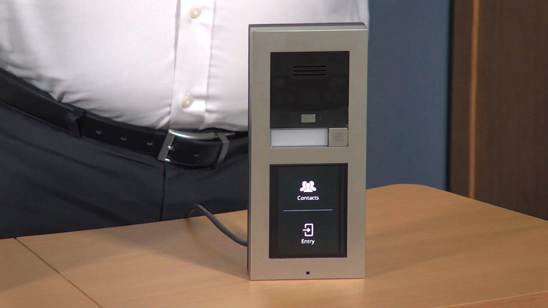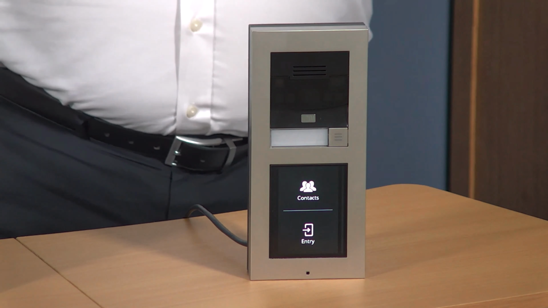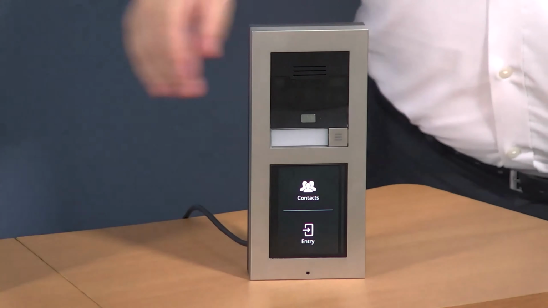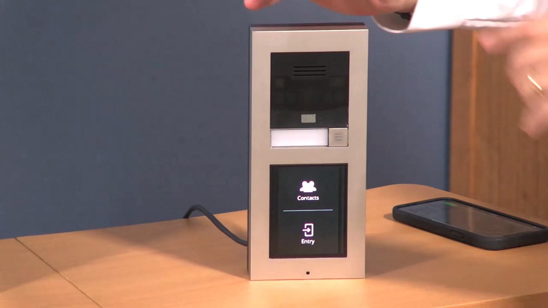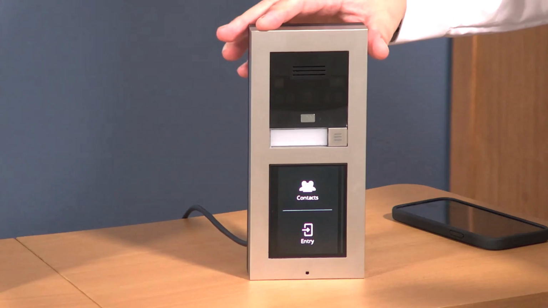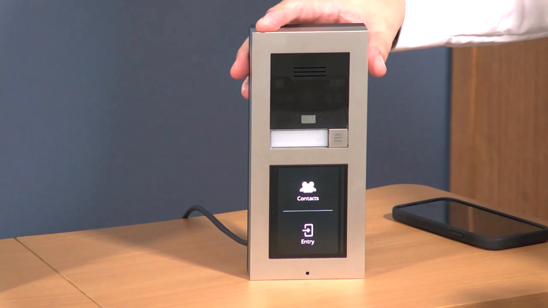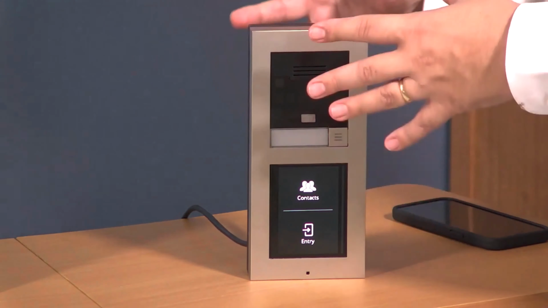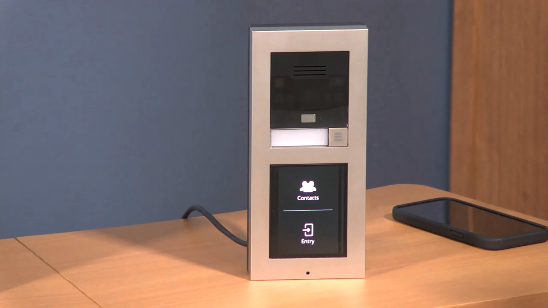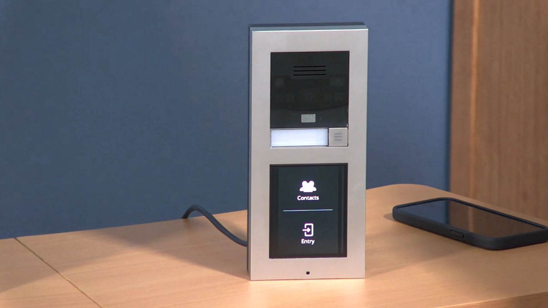Okay, everybody can see the unit? Again, very nice, very elegant unit, clean lines. It's stainless steel. It's IK10, so it can handle a hammer. The thing weighs like 3 pounds. The thing is huge as far as weight's concerned. Very sturdy, designed to hold up in weather and in vandalism. So very, very strong in that regard.